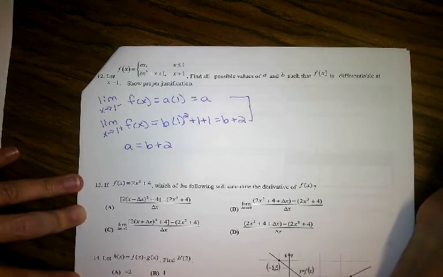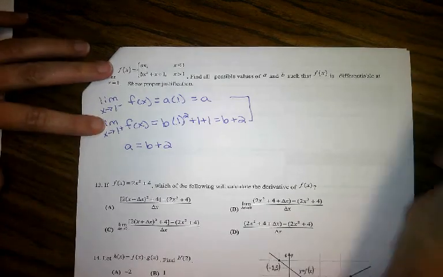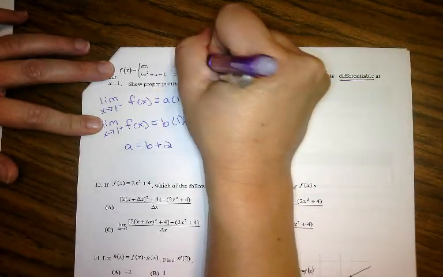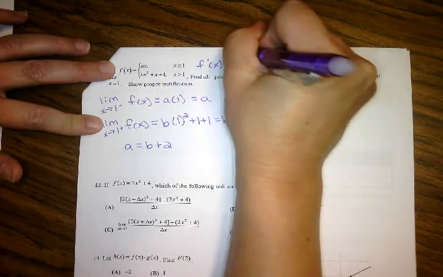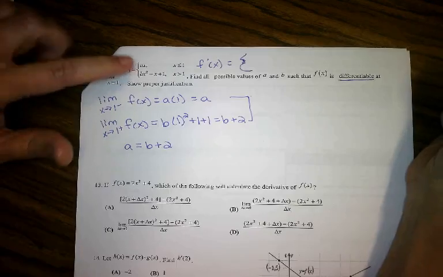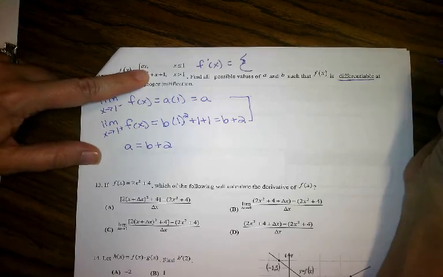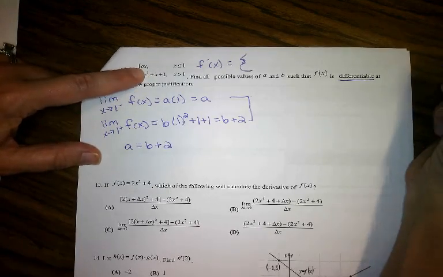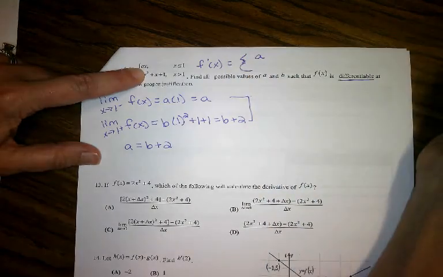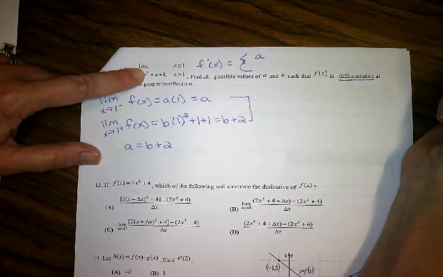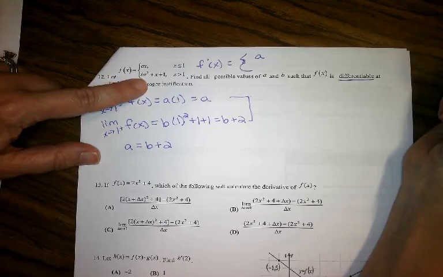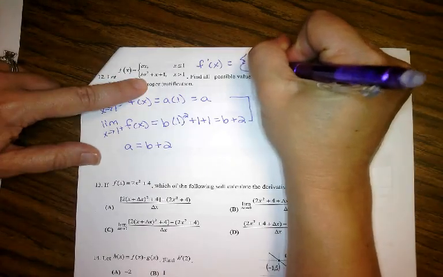So since it's also differentiable, let's find the derivative of this function. So the derivative of this, whatever that number is in front of x, that's going to be the derivative. 1 times a is just a. And then this one, this will be 2bx plus 1.